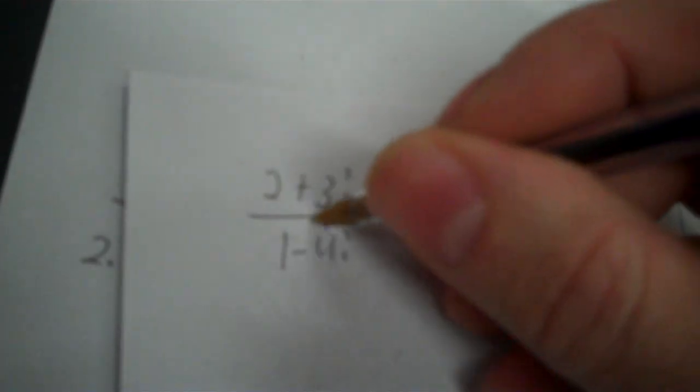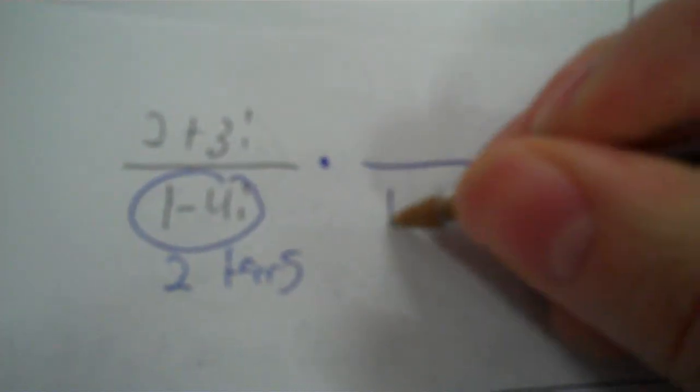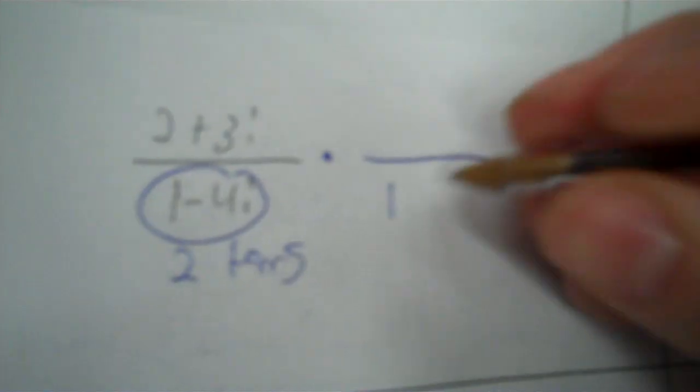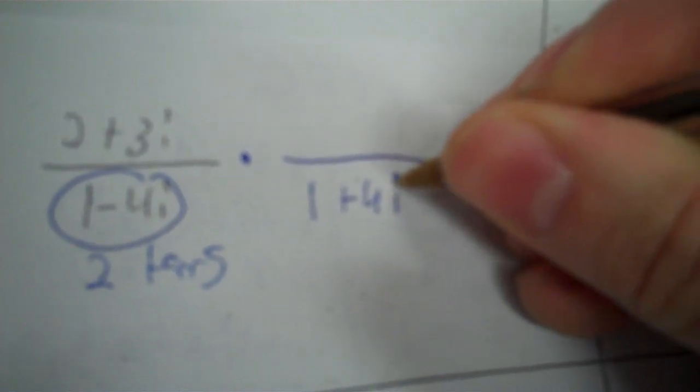Okay, 2 plus 3i divided by 1 minus 4i, or a 1 and a negative 4i. So again, that's two terms. You apply the conjugate rule, okay? So the real number stays the same, the i is the one you switch, okay? And then we copy the same thing up here. Now we have to do our FOIL.